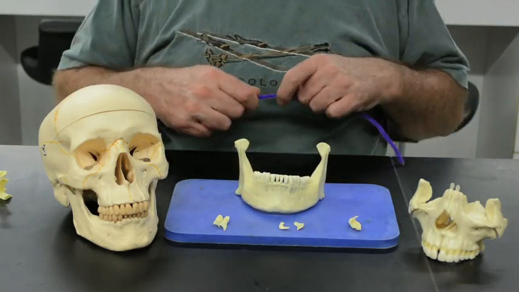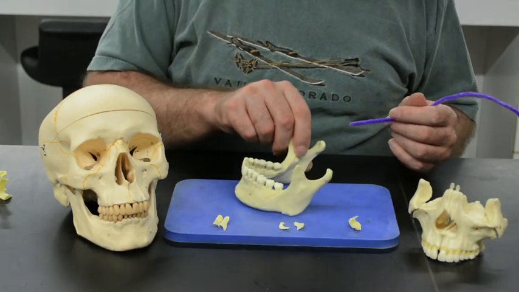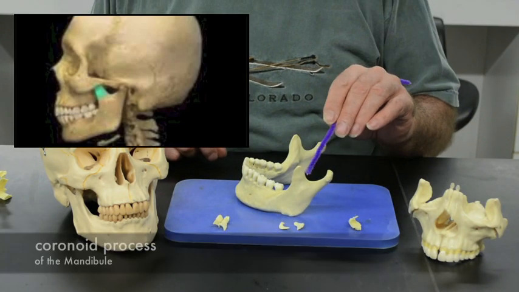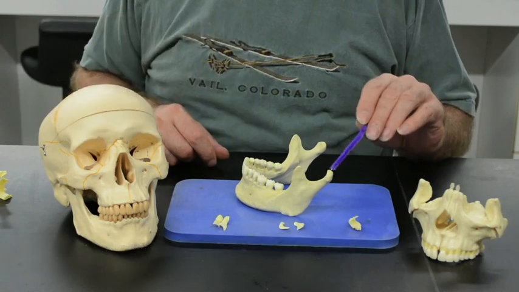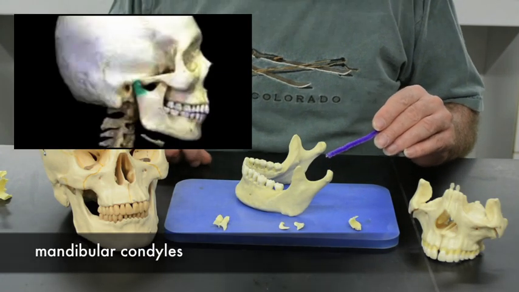The only movable joint in the skull is the mandible, and if we look here, we can see that we have the coronoid process here. These are the mandibular condyles, which articulate with the temporal bone.